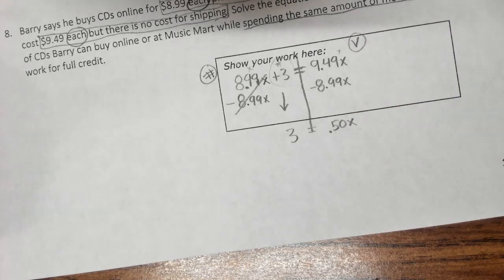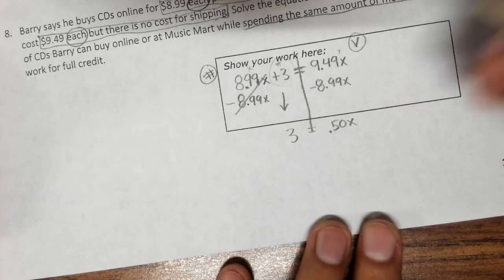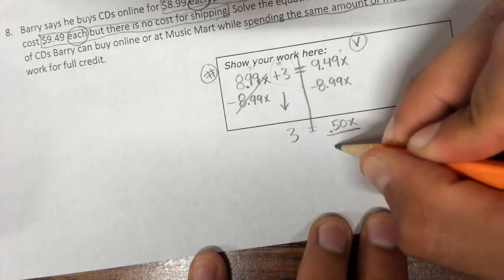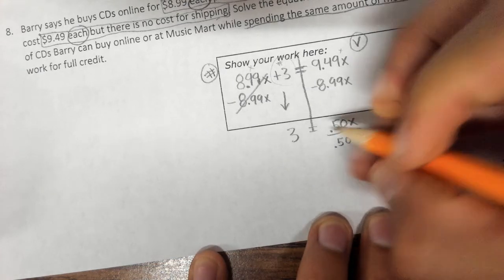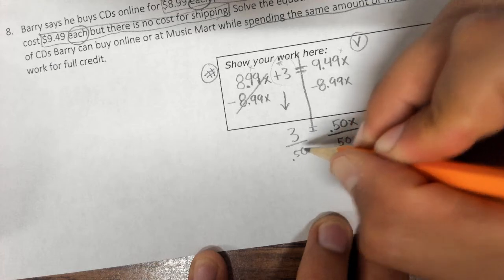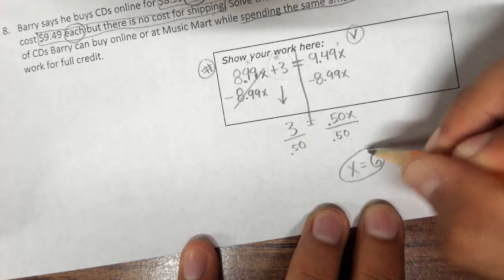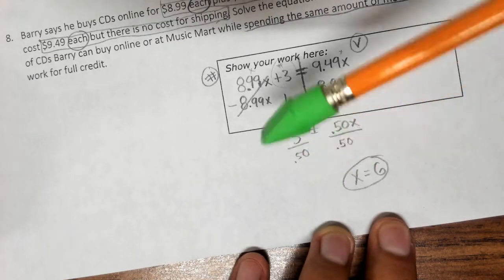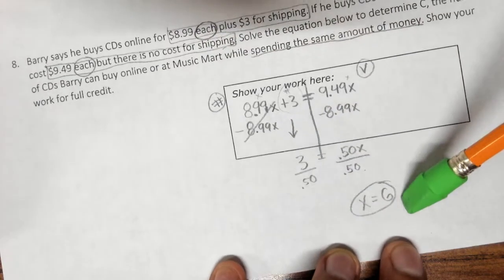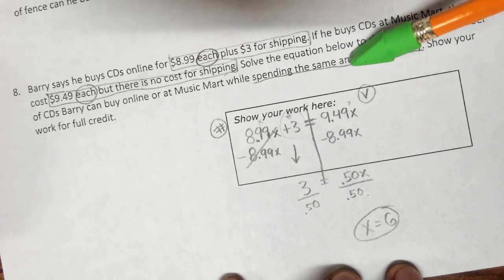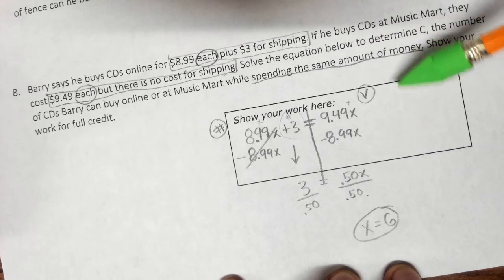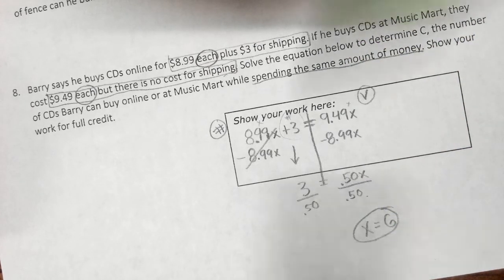In other words, like 50 cents x. My last step to get the x completely by itself is going to be to divide by 0.50. And then we get that x is equal to 6. Or C, I guess, is the variable that they wanted us to use. X is equal to 6. That means he can buy 6 CDs, and he spends the same amount of money if he buys 6 CDs in both places.